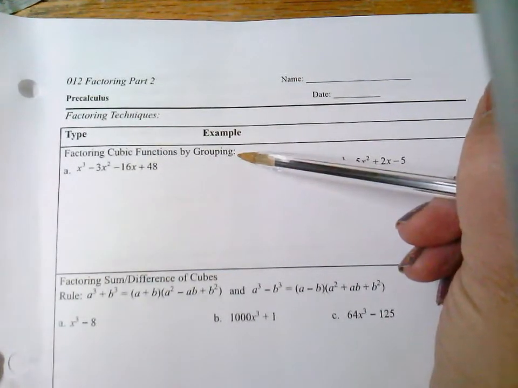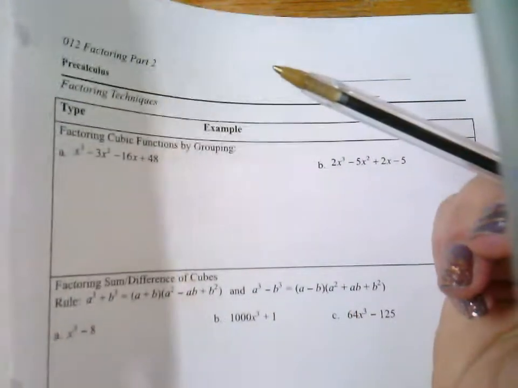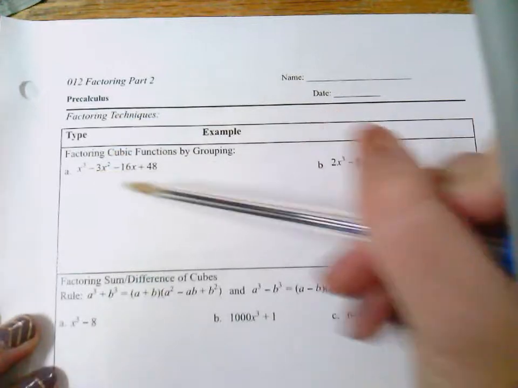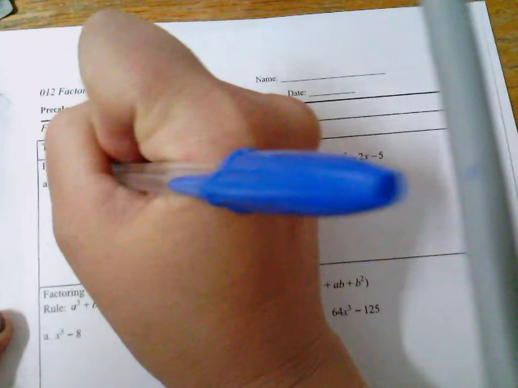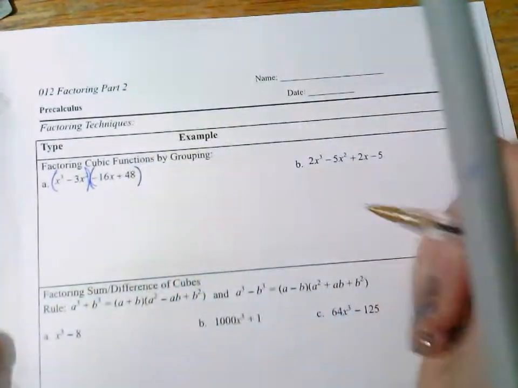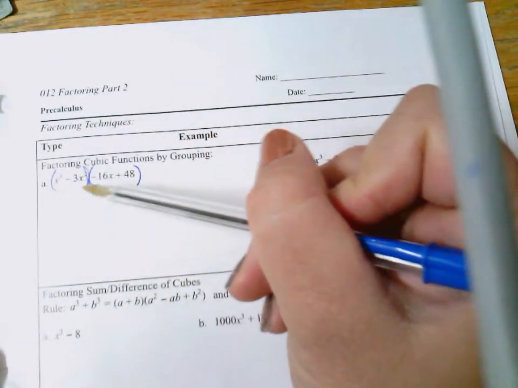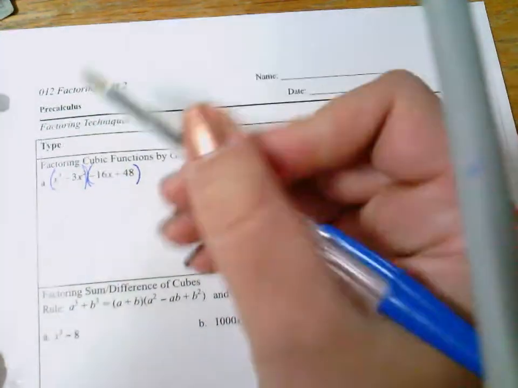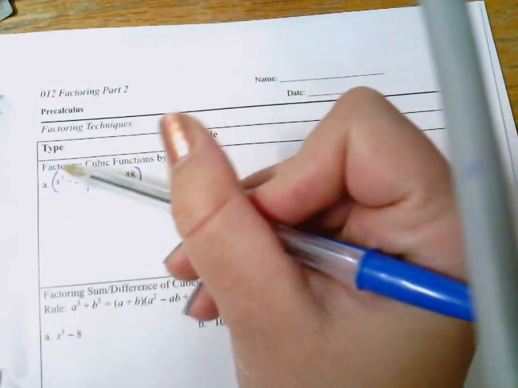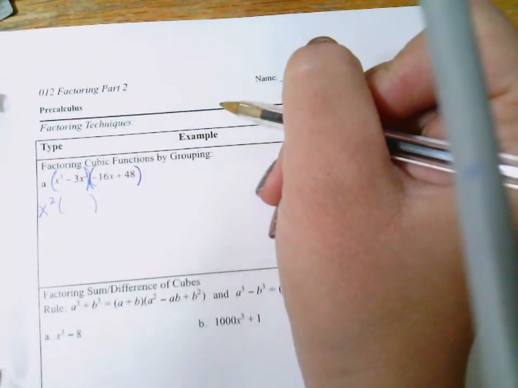And we already went over the strategy of grouping for quadratics. So when there are 4 terms, and it should be in standard form, you could use a strategy called grouping. So you group together the first 2 terms and the last 2 terms, and your next step is to find the greatest common factor within each of the pairs. And so the first greatest common factor is x squared. And when I factor out x squared, I have x minus 3 left.